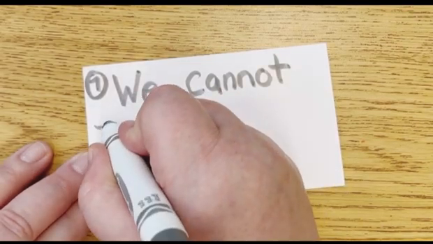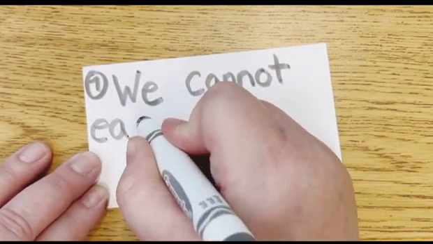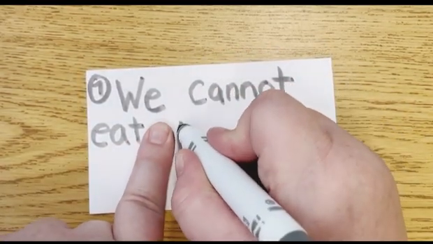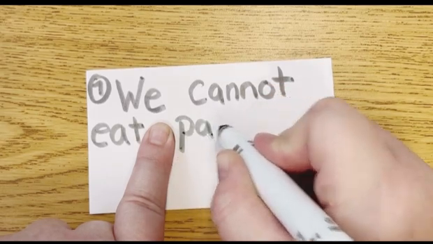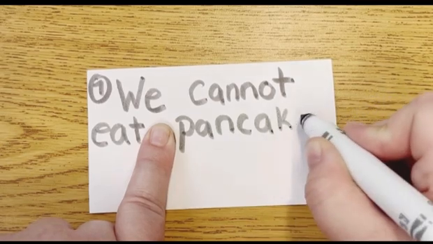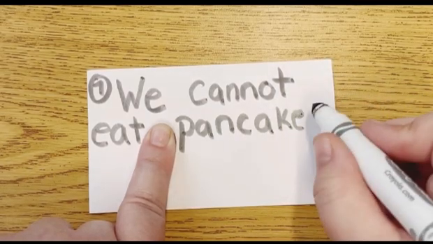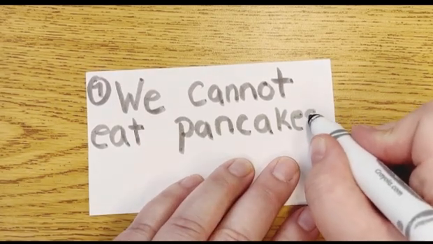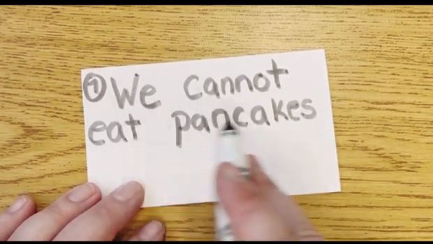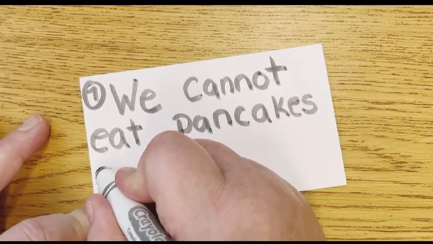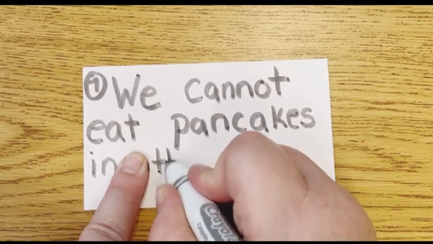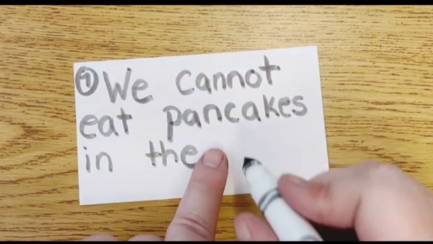eat, have that vowel team EA here, eat. We cannot eat pancakes. There's another one of my words. I have to have that E there to pinch my A. And it's more than one pancake. So add an S at the end. Pancakes. We cannot eat pancakes in the classroom. There's another one of my words.